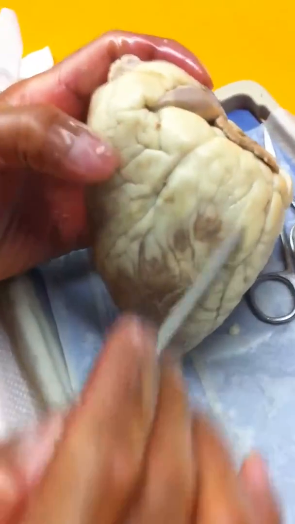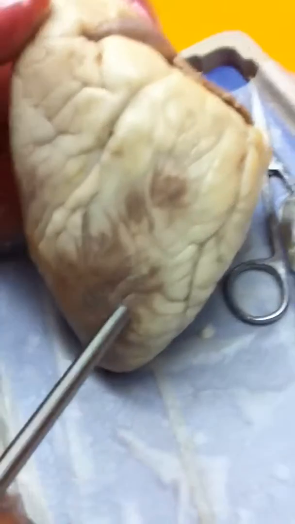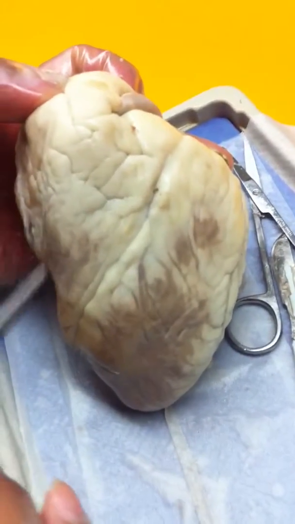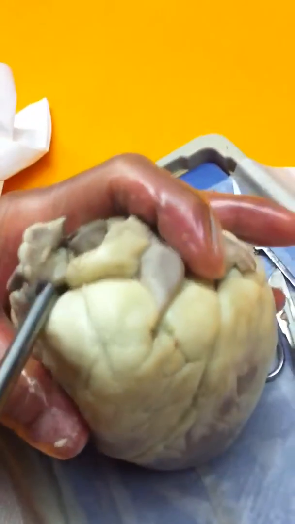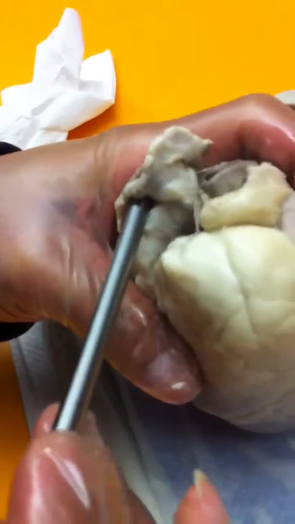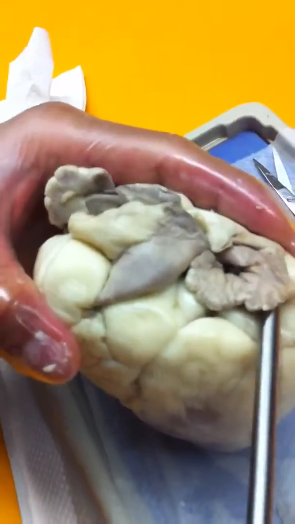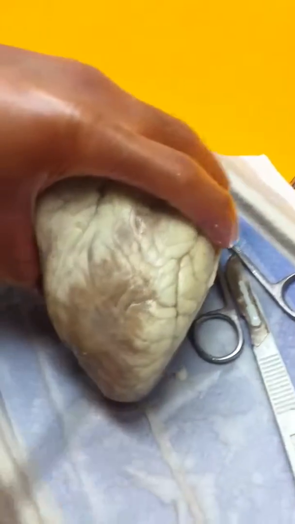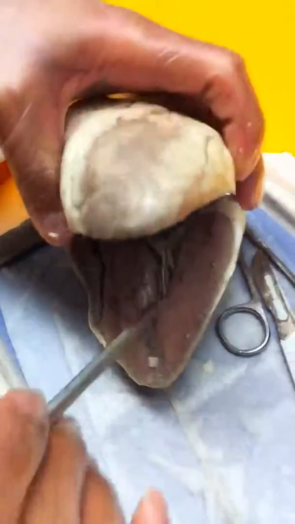Over here is known as the left ventricle, right ventricle, right auricle, left auricle. The apex is a part of the left ventricle right here.